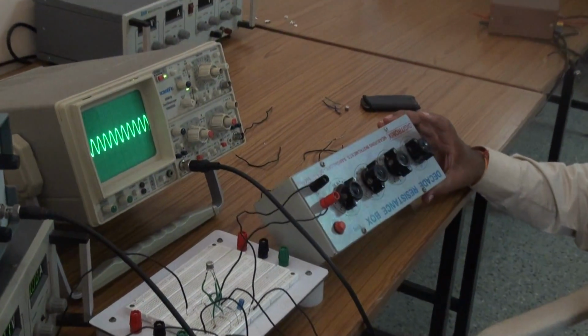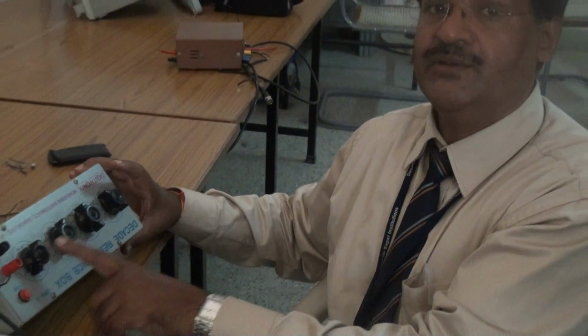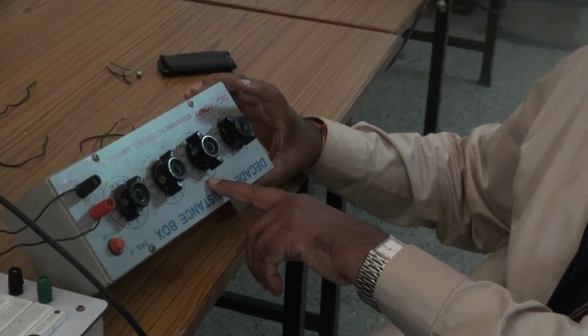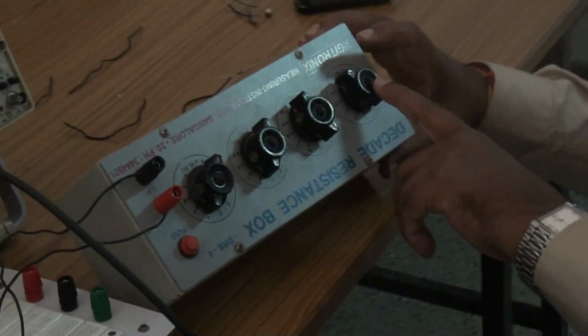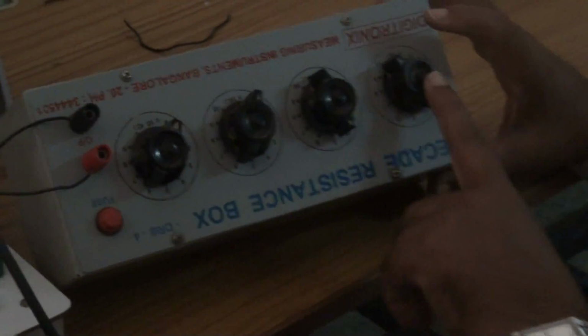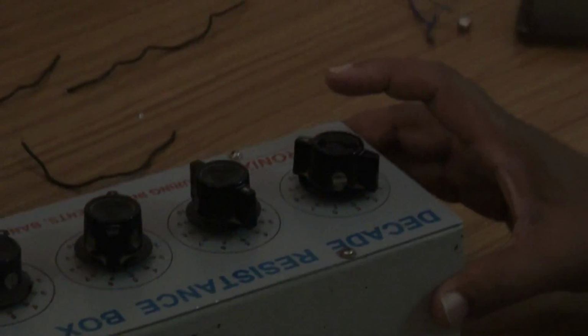Now we have to measure the value from this DRB. So this is at 0, this is also 0. Now this is around 500 ohms and this is another 100 ohms. So totally the output impedance will be this plus this, 500 plus 100. 600 ohms is the output impedance. So this is how you have to measure input and output impedance.